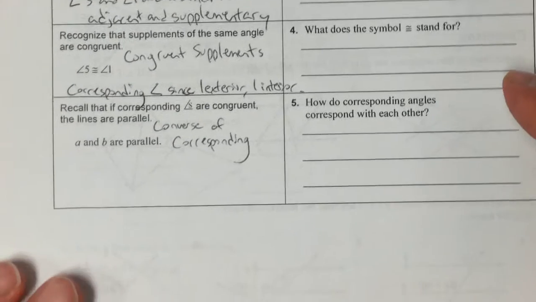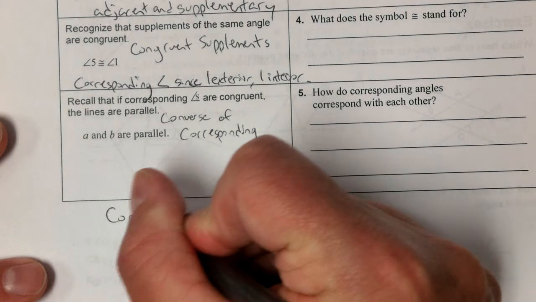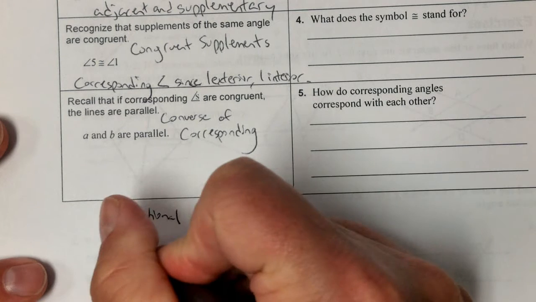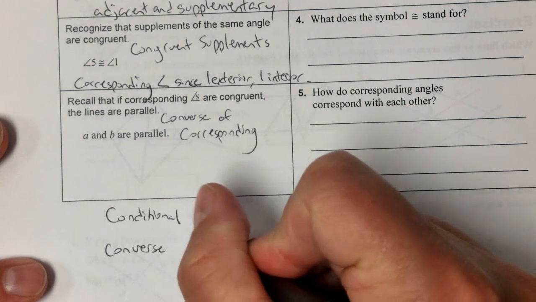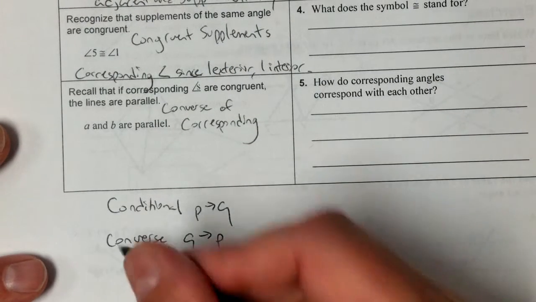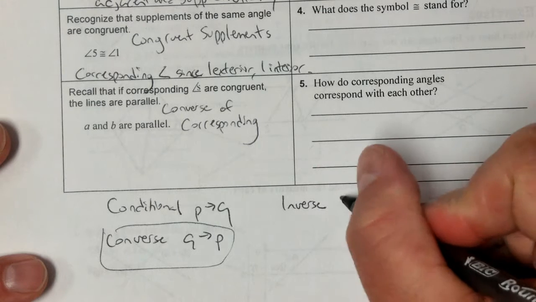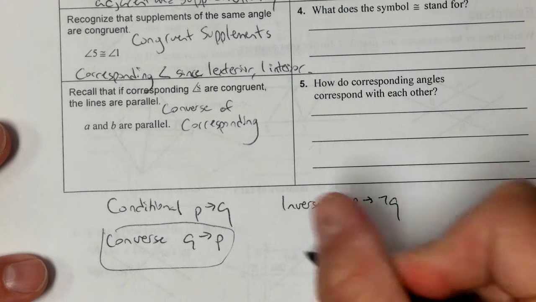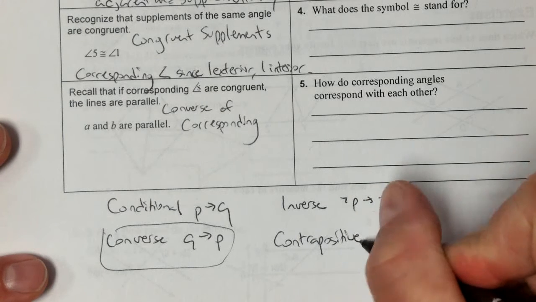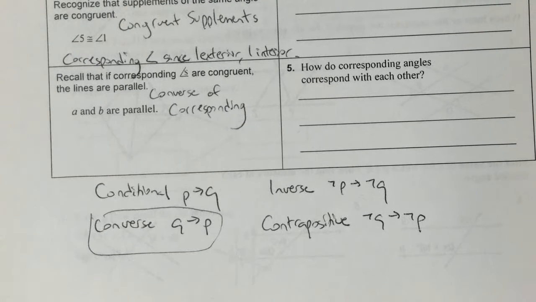So remember when we talk about converse, you first had your conditional statement, which is P to Q, and your converse would be Q to P. So you're just switching those. So that's what we're talking about. There was also inverse, which is not P to not Q, and contrapositive, which is not Q to not P. And we talked about those before.